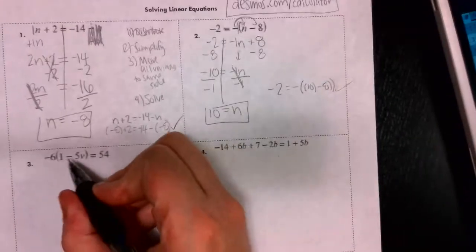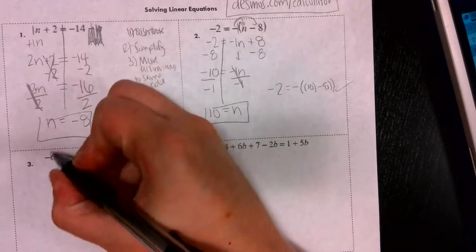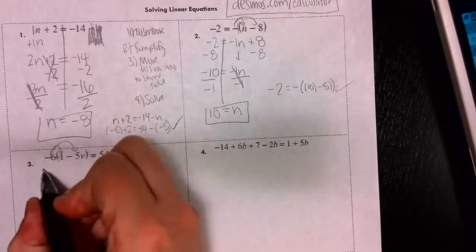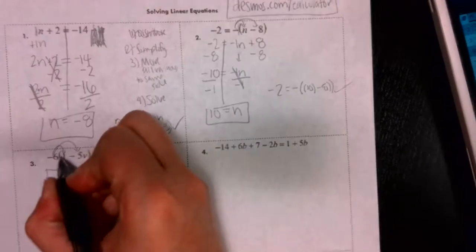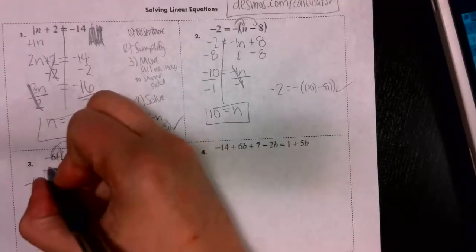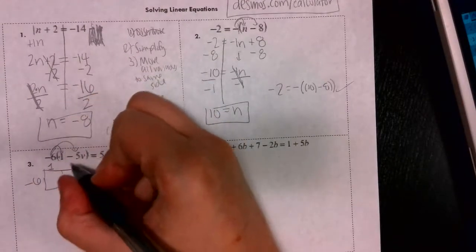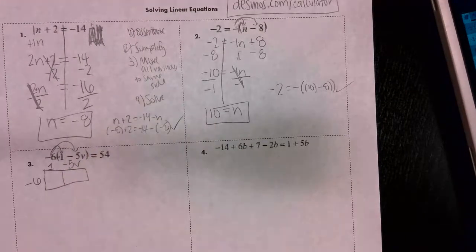So I see a parentheses and a number outside. I know that means that I need to distribute. So for this one, I'm going to use my box because I'm going to get confused otherwise. So I have that number out front. It goes right here, a -6. On the top, I need a 1. And over the second part, I need a -5v. Reminder, this box is just a tool to help me distribute.